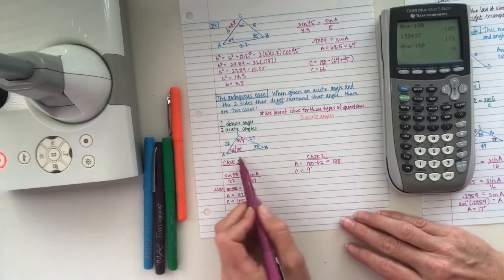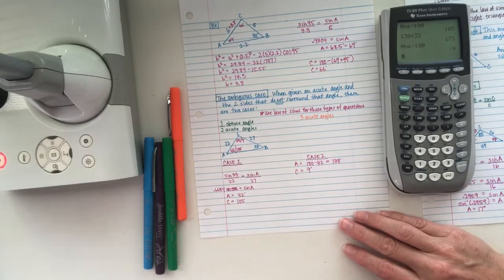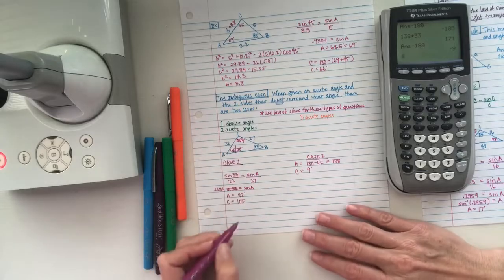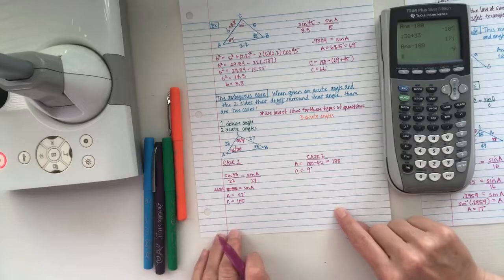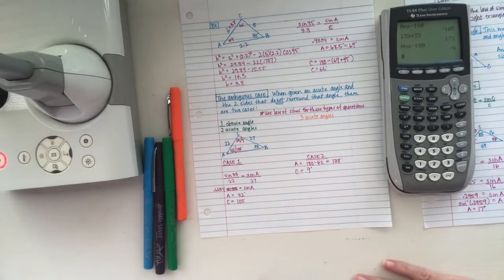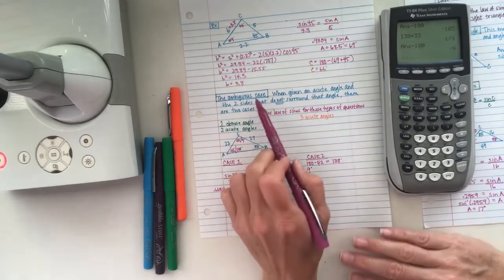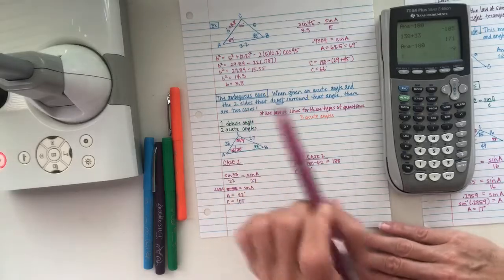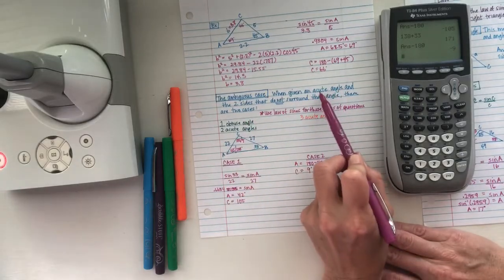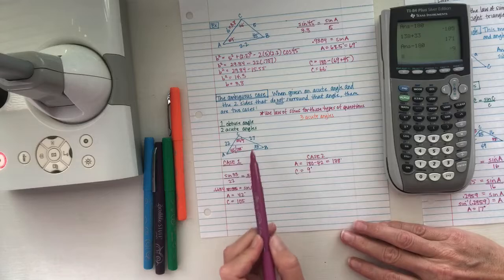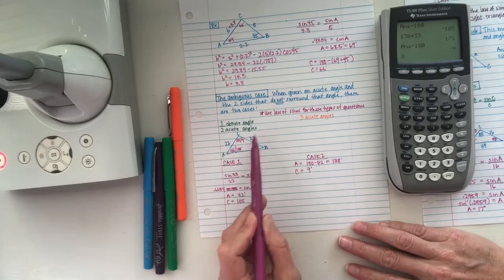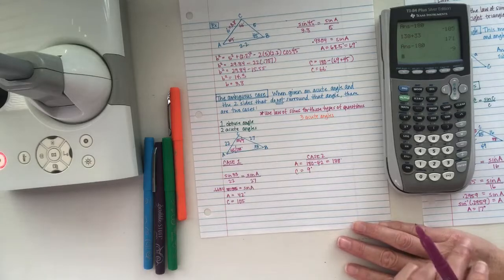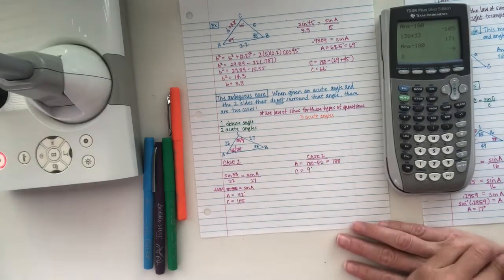So what will change now is the side length of C. So now you can go back through, use law of sines to find little c in both cases, and then you'll have both your scenarios set up. And so that's what we call the ambiguous case. And it only happens when they give you an acute angle and 2 sides that don't surround that angle, meaning the side across from the acute angle and one other side. That's when you have this potential ambiguous case.